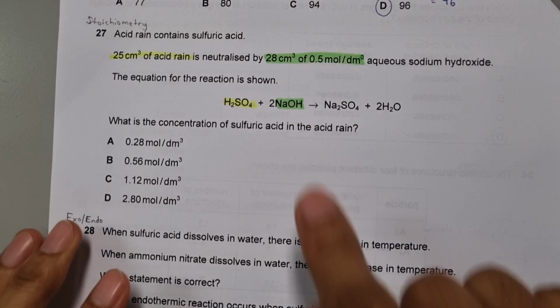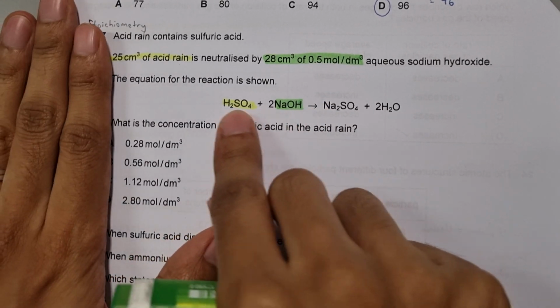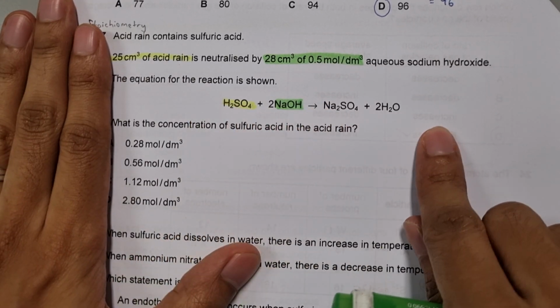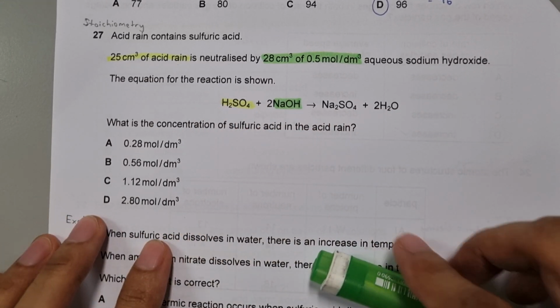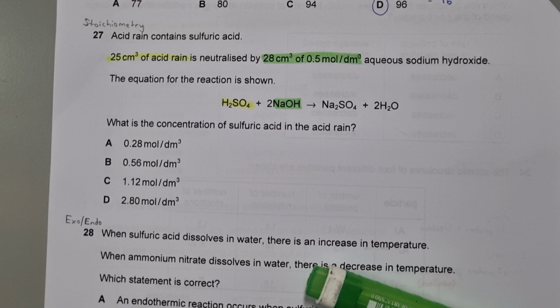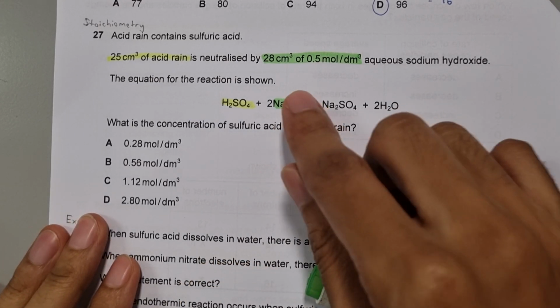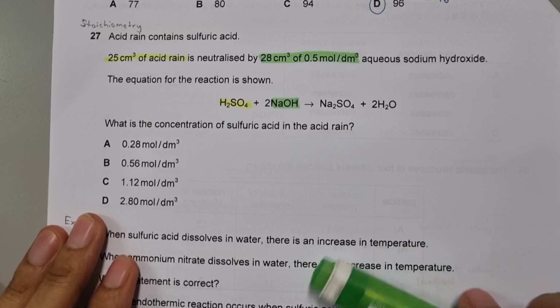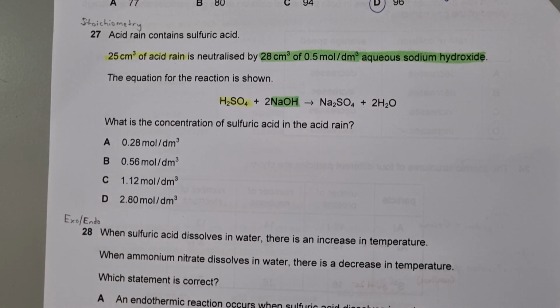Notice I did not highlight the coefficient. The coefficient is to balance the equation and also tells you the mole ratio of the reactants and particles in the reaction. It is not part of the formula for sodium hydroxide. Sodium hydroxide is NaOH. Let me increase this.